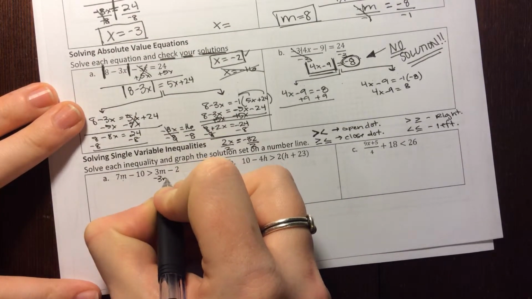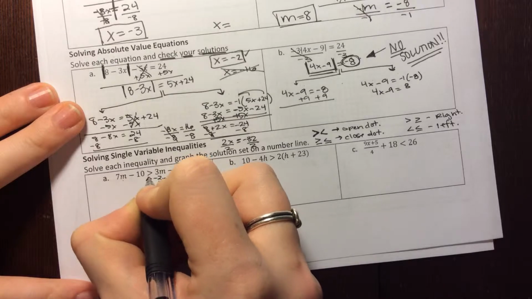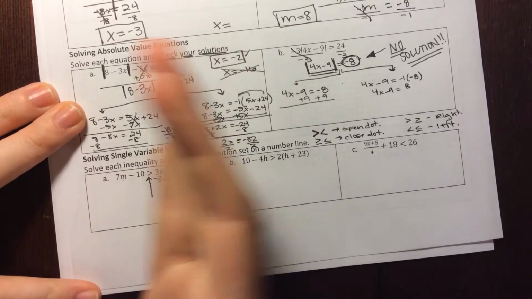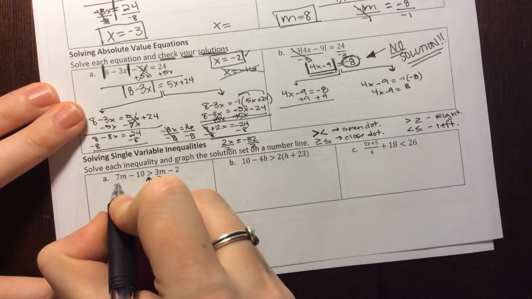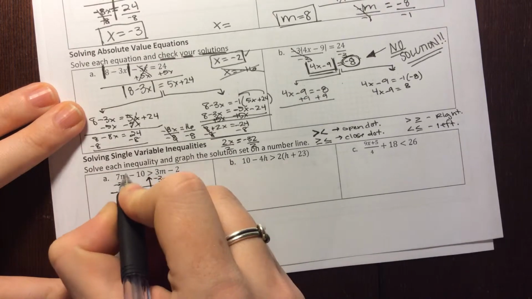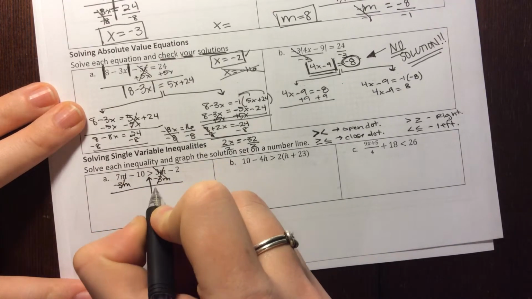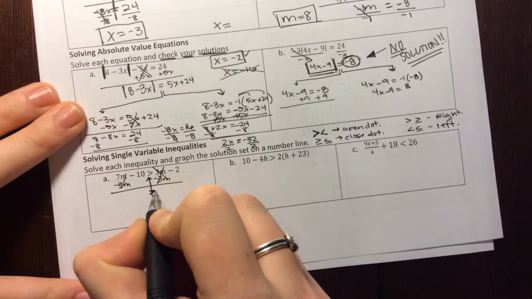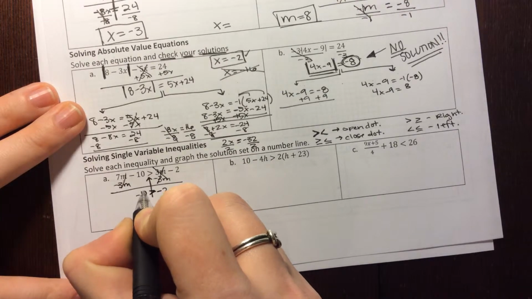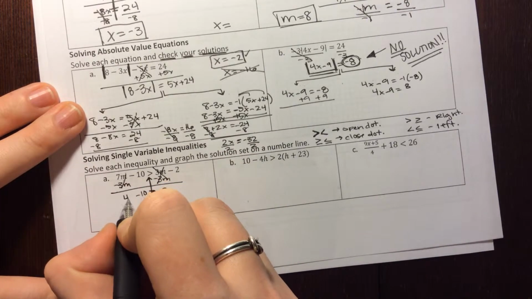I'm going to subtract 3m. Here's my inequality sign, so this is what has to stay equal. We have to do it on both sides, so I'm going to subtract 3m over here. 3m minus 3m. Here's my inequality sign. We got a negative 2. We got a negative 10. 7m minus 3m is 4m.